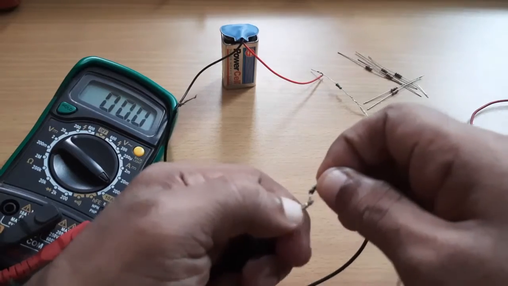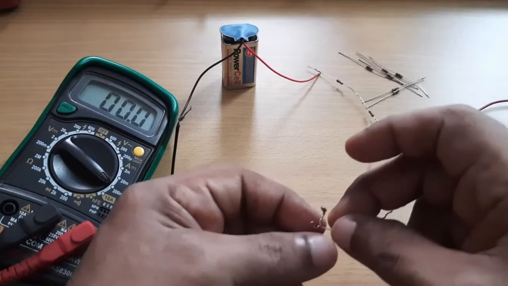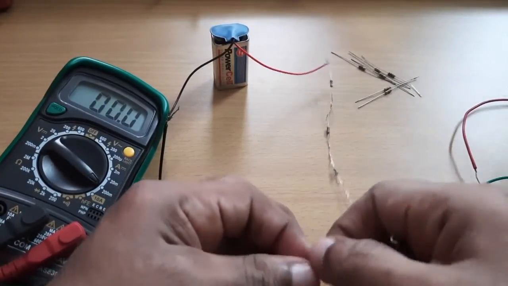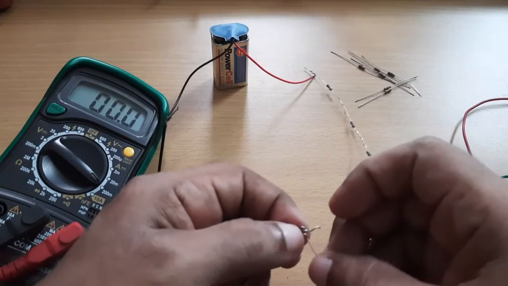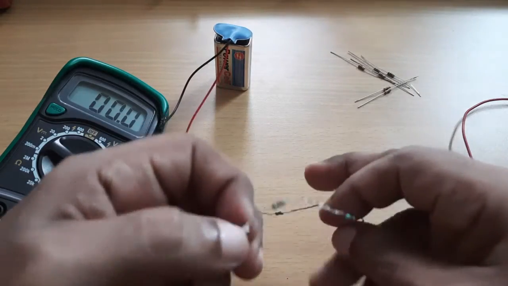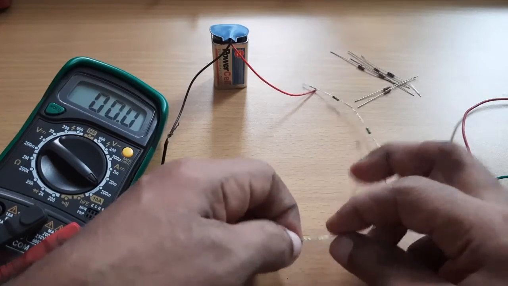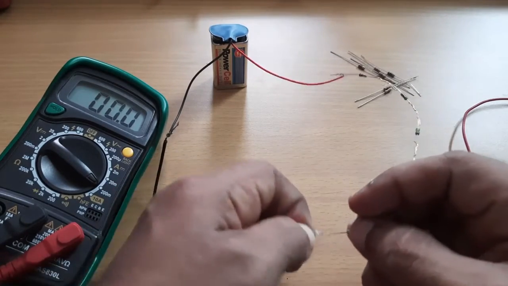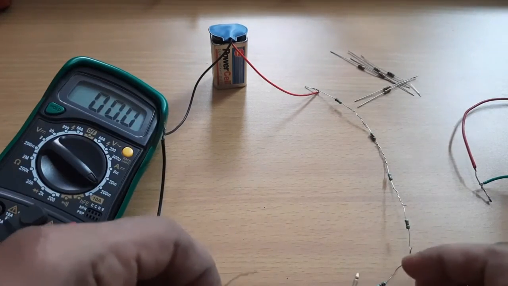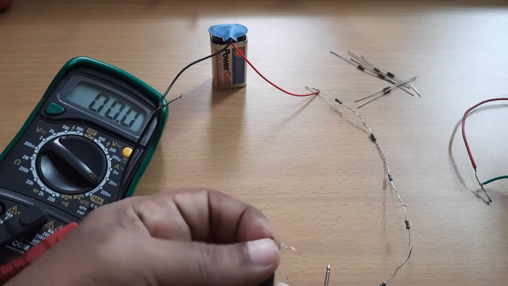And we just disconnect this terminal and connect it directly to the other end, and untie this resistor, and check the current passing through.